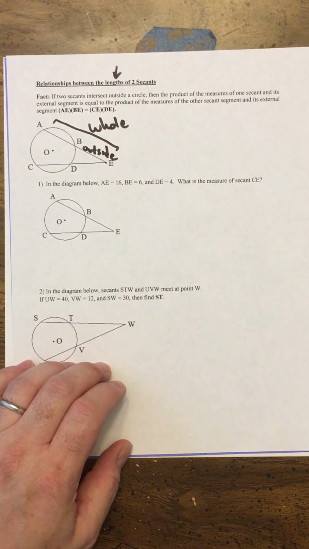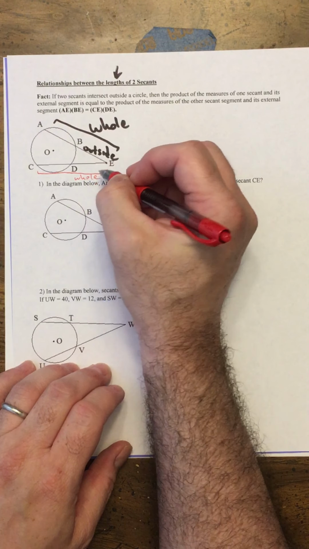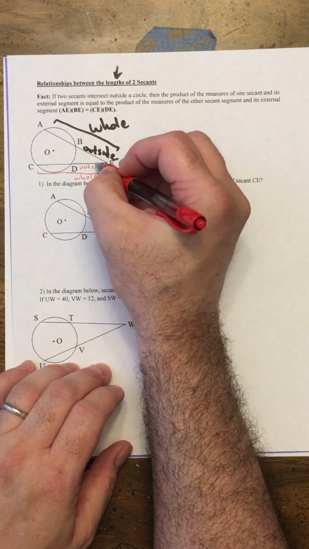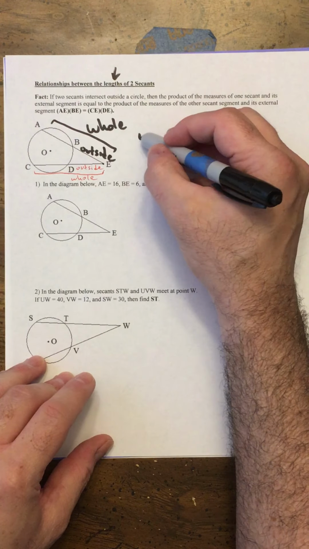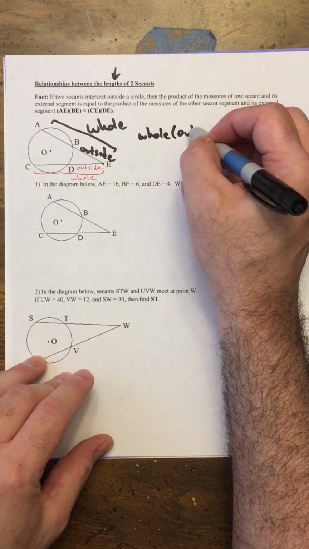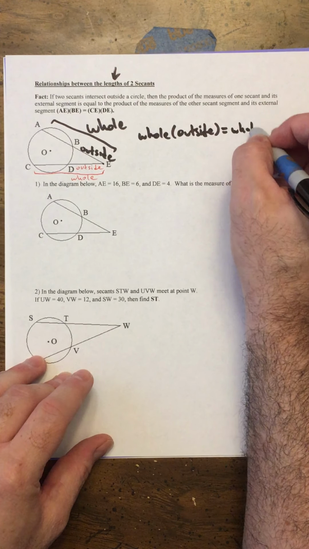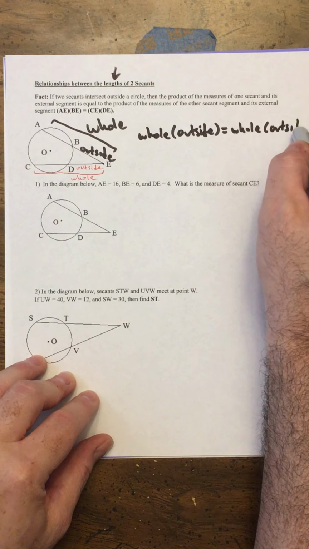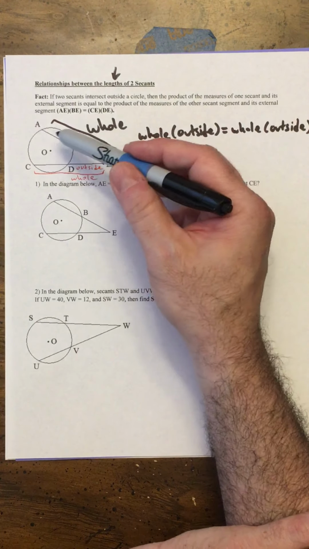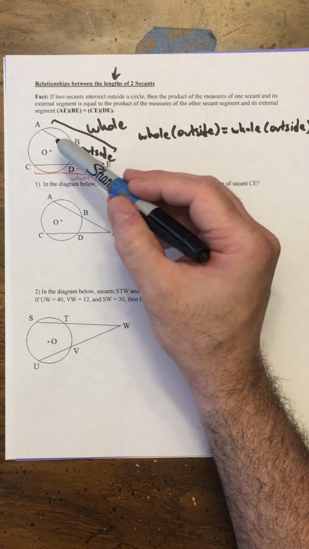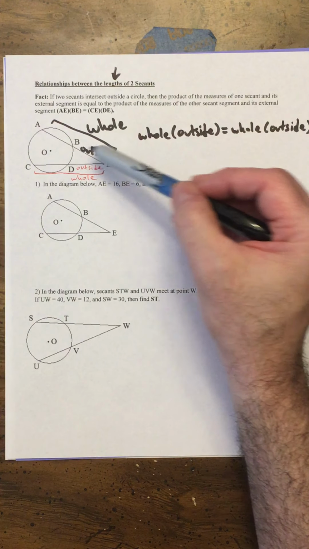And this would be the outside or external part. Here, I'll do it in a different color, also a little thinner so I could fit it. Here, I'll do this in red. Here's the whole, and here's the outside. And this will be the formula you use: whole times outside equals whole times outside. You have to do both secants and multiply each whole secant by its outside or external part. Don't multiply by the internal part. You always want to do the whole times the outside.